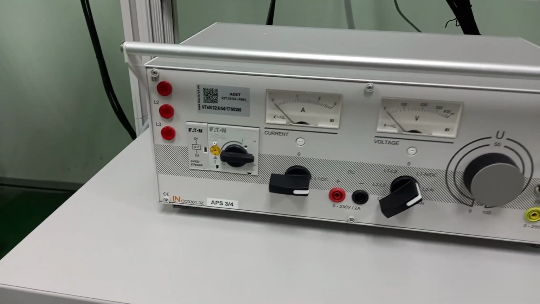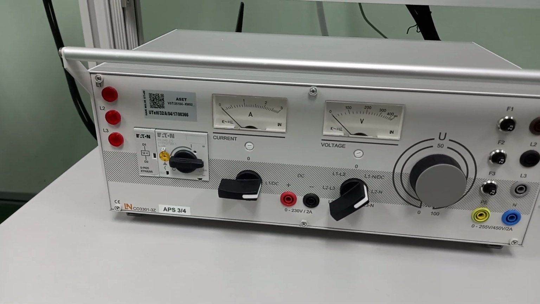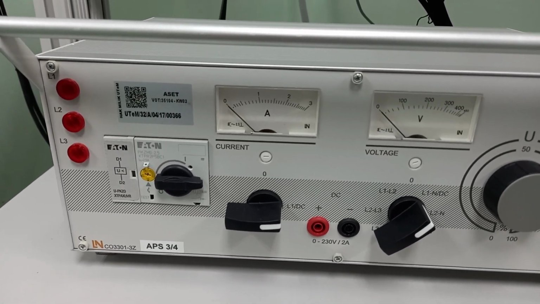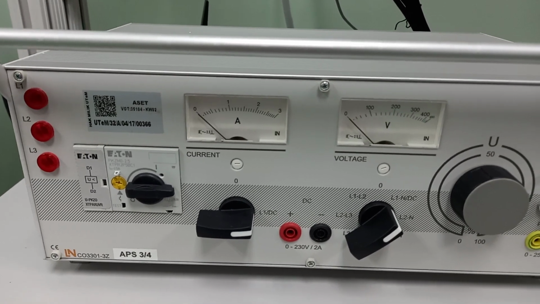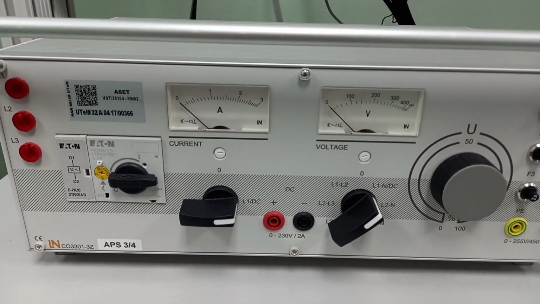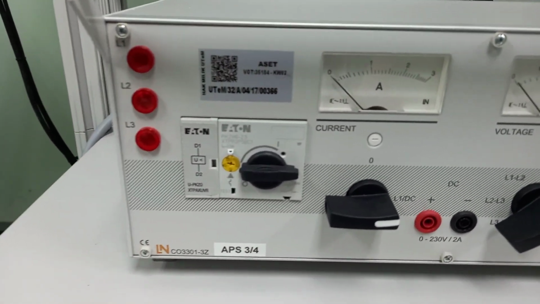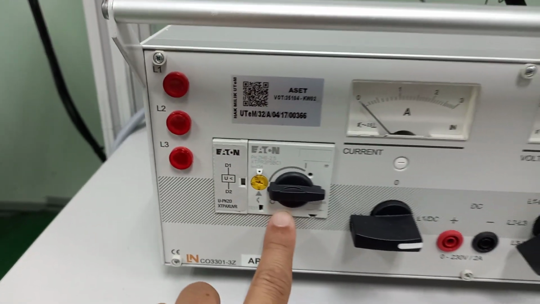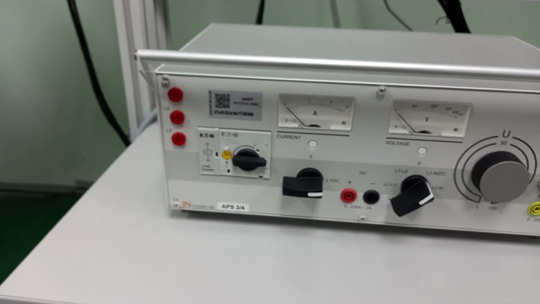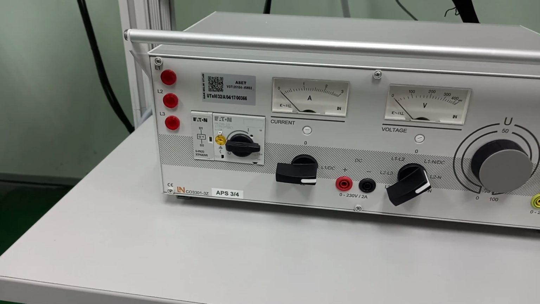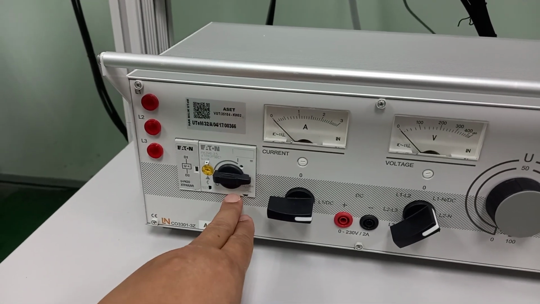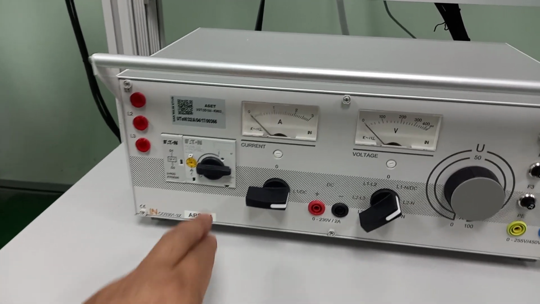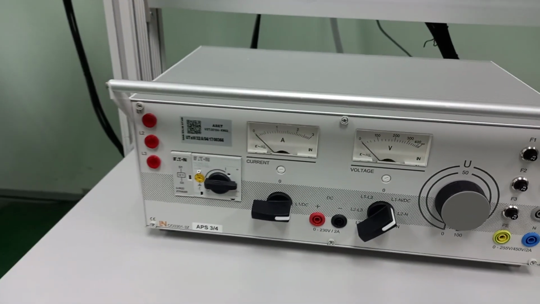Now, as you can see here, we have an indication for the current meter, and an indication for the voltage meter, and here we have the breaker. So if anything happens, say there is an interruption or a fault, this will take over. Say if we have inrush current or inrush over voltage, then this will take over. I mean, it will automatically switch off.